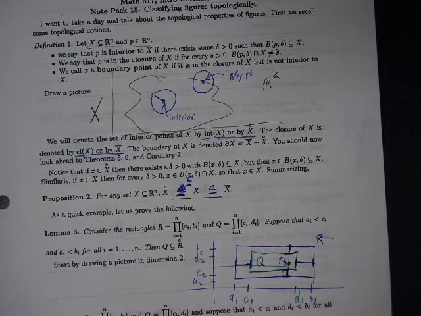So I said a little bit about this last time, so I'll try to catch up to speed quickly. What I want to do today, because I need some topological ideas, is just provide a topological description of what is a figure. And the description is in the form of the theorems stated in this document.